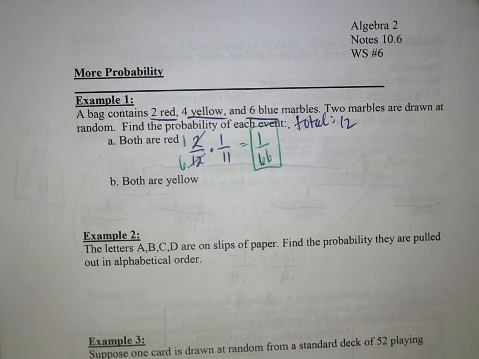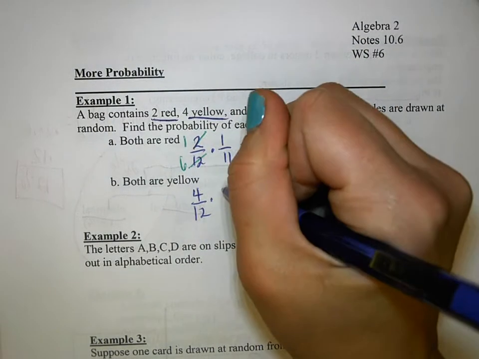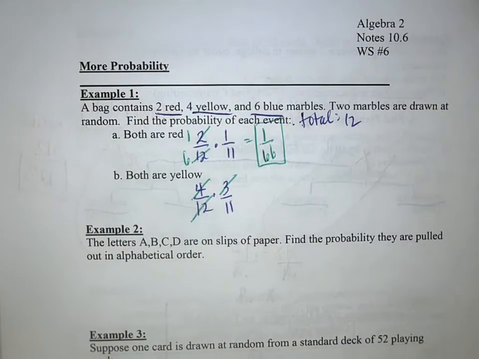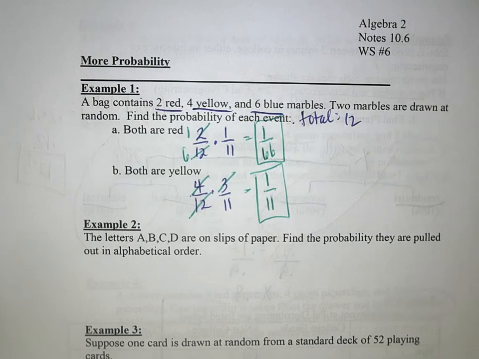I'm going to give you about 15-20 seconds to do this one on your own. Okay, the correct answer is 1 over 11. So what was the first fraction? 4 over 12. And then you take 1 out, and then it is 3 over 11. And then we know that 4 times 3 is 12, right? So I cross those out, and we just end up with 1 over 11 as our answer. Any questions?